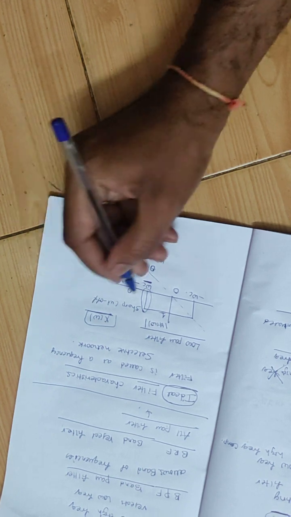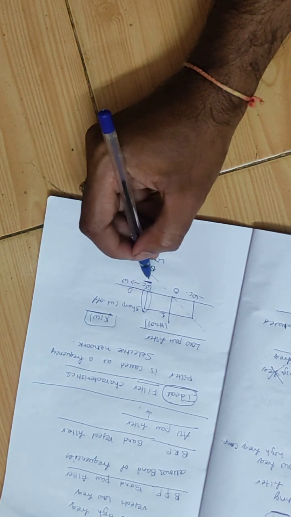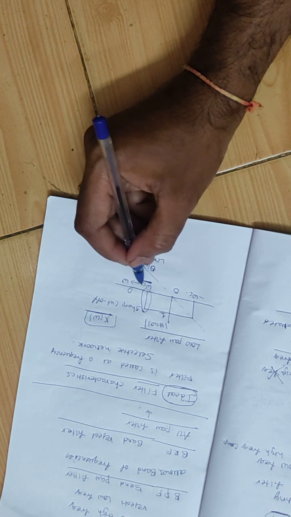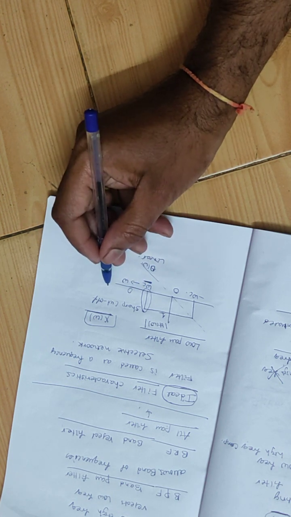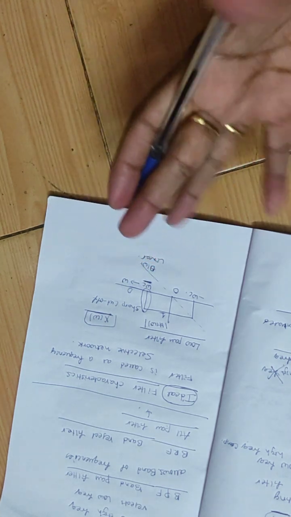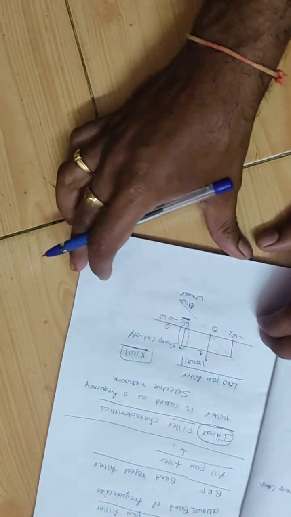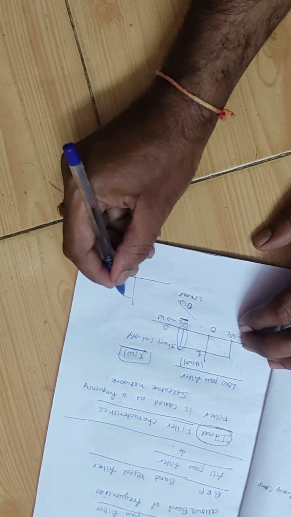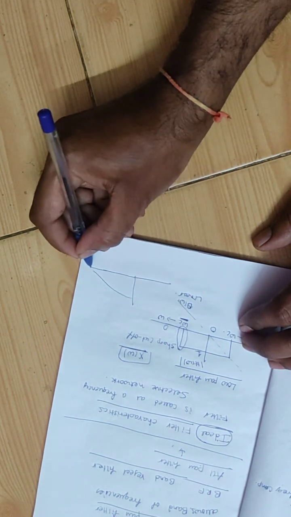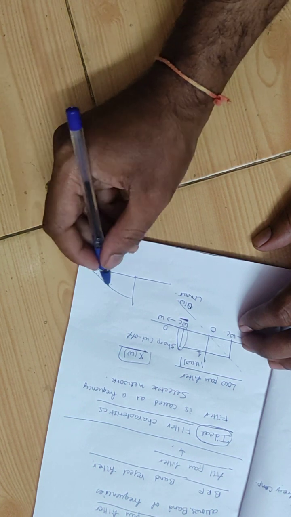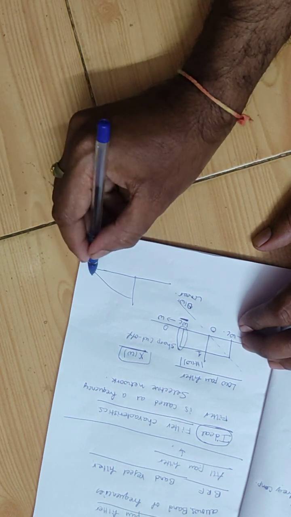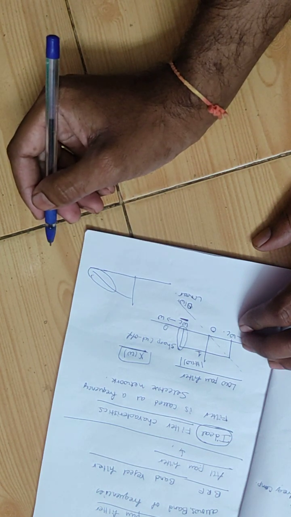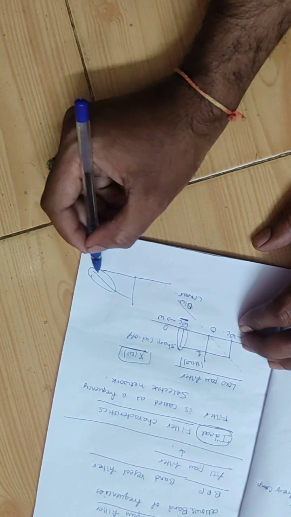That means it is not allowing any frequency components beyond omega c. But practically this will not happen. Practically, a low pass filter will be like this. Okay, so practically, if you carefully observe this, there is no sharp cutoff for the low pass filter.